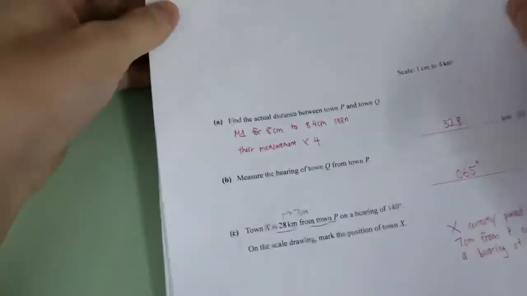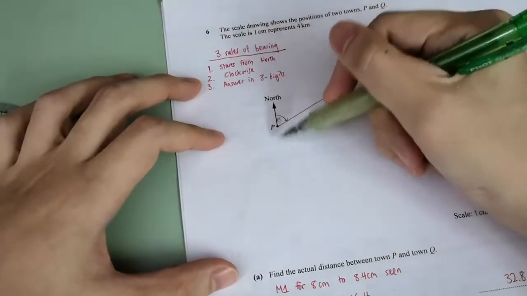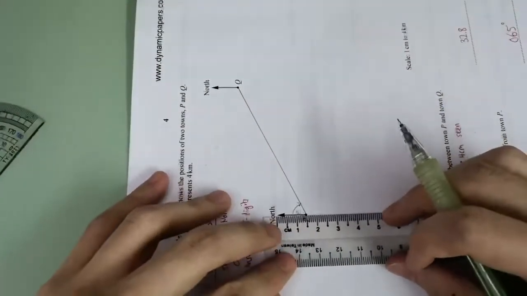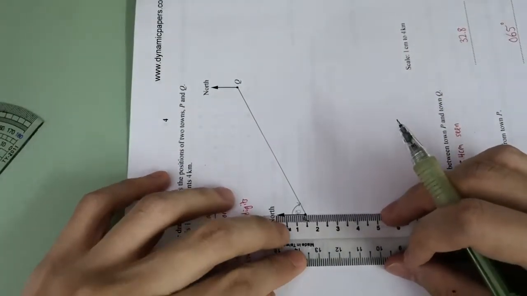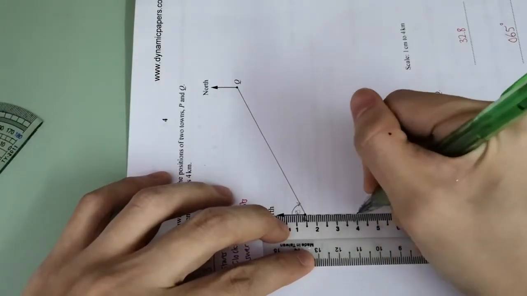So what you have to do, okay, so I will need to extend this straight line down. So wait up. I need to extend, so try your very best. Okay, extend. I will draw dash line instead. So draw dash line.